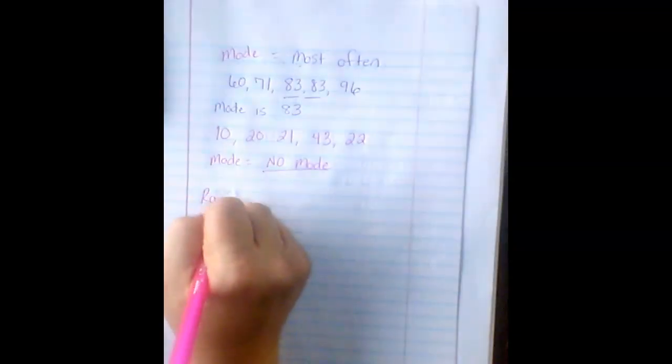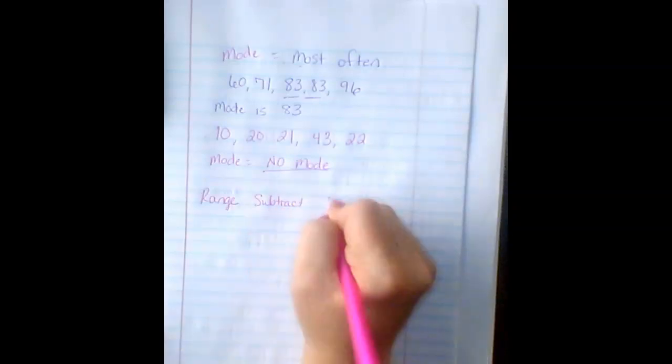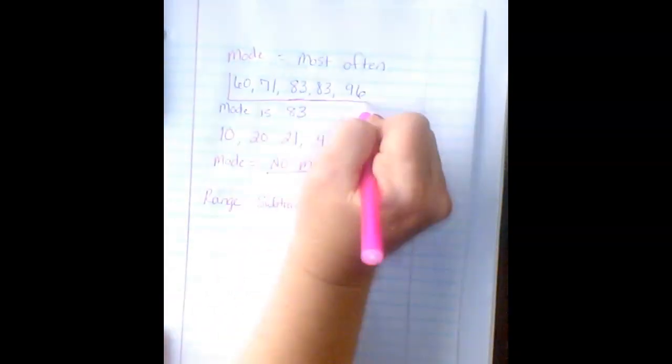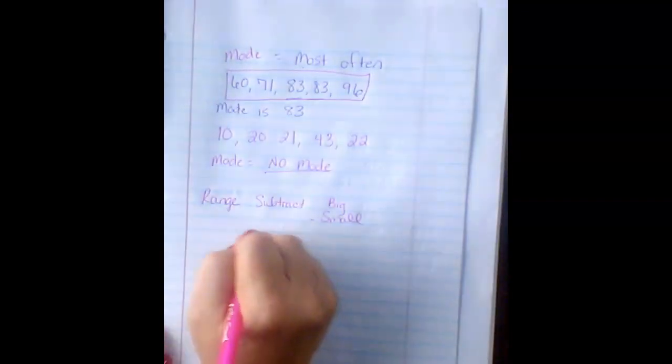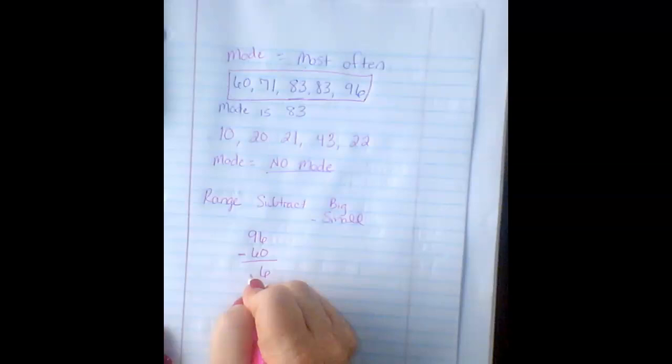Now range is subtract the big minus small. With these numbers again, my biggest was 96. My smallest was 60. So I'm going to subtract these. 6 minus 0 is 6. 9 minus 6 is 3. So my range was 36.